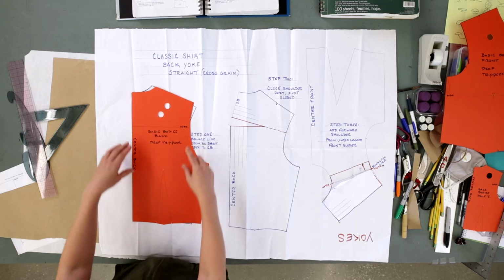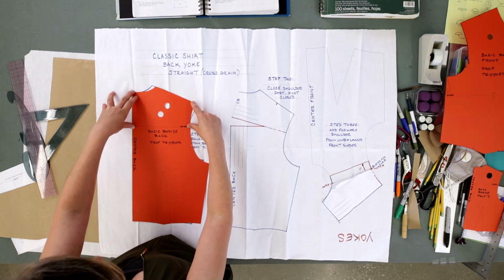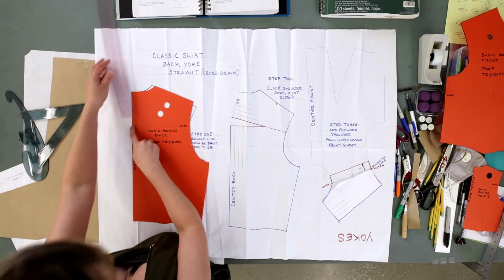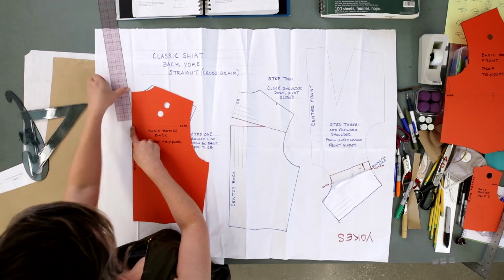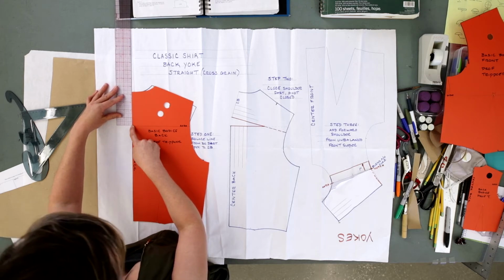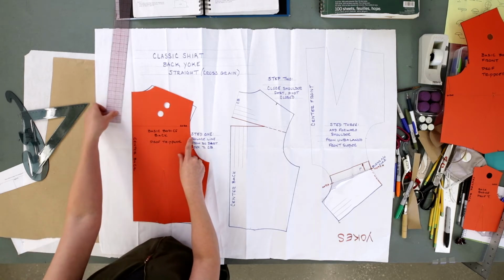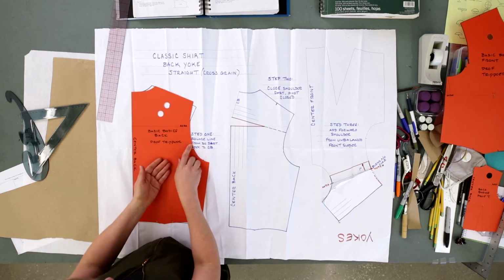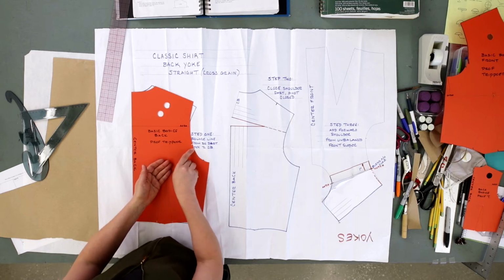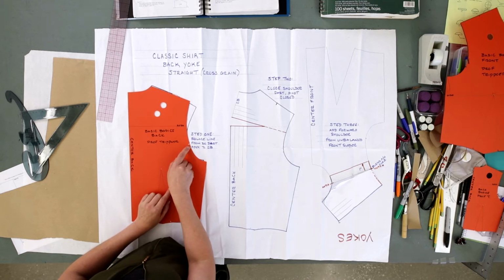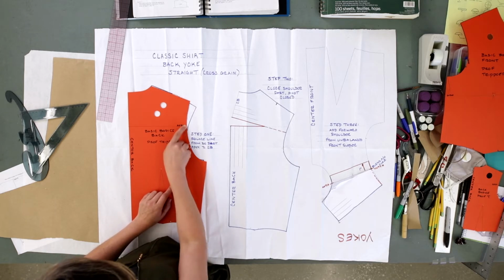So the issue with the back yoke is you want to be conscious of the placement. A classic yoke is at least 4.5 inches down from the back neckline. If you look at, that's exactly what this is, 4.25, 4.5. It's a design detail, so however long or short you make it is completely up to you. You want to be conscious of your armhole notches. You want to be above your armhole notches on your back armhole so that it doesn't come into the underarm portion of your armhole. So you want to stay here.